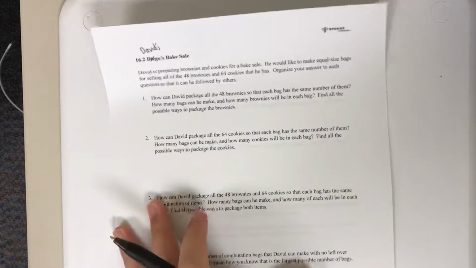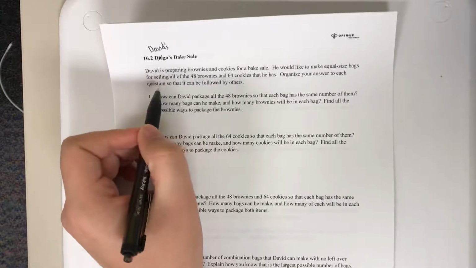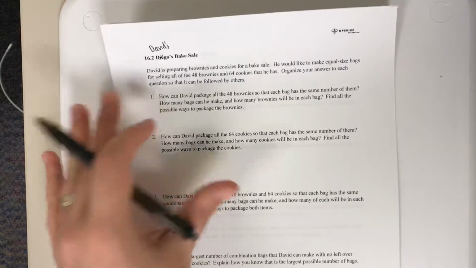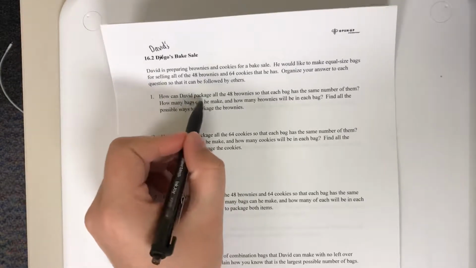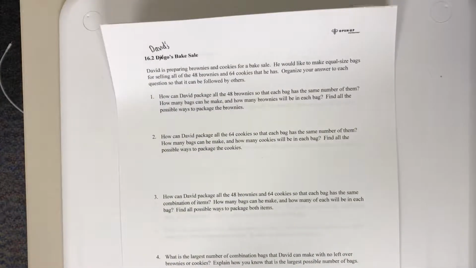So David is preparing brownies and cookies for a bake sale. He would like to make equal size bags for selling all of the 48 brownies and 64 cookies that he has. Organize your answer to each question so they can be followed by others. So how can David package all the 48 brownies so that each bag has the same number of them? How many bags can he make, and how many brownies will be in each bag? Find all possible ways to package the brownies.